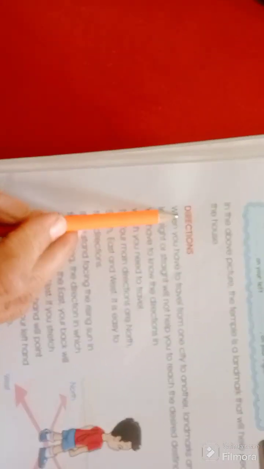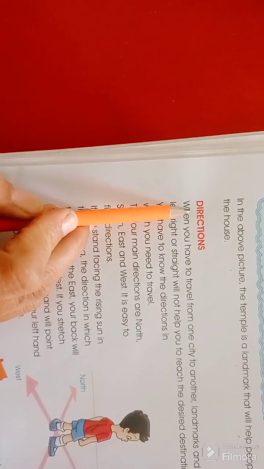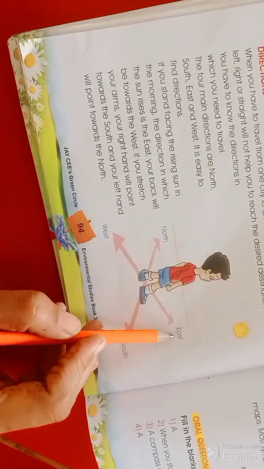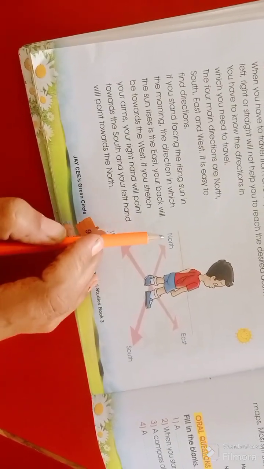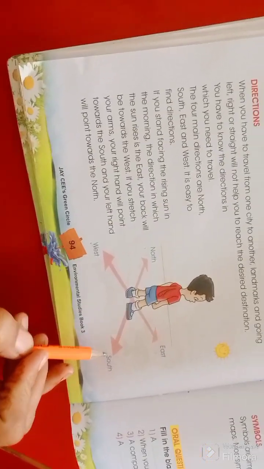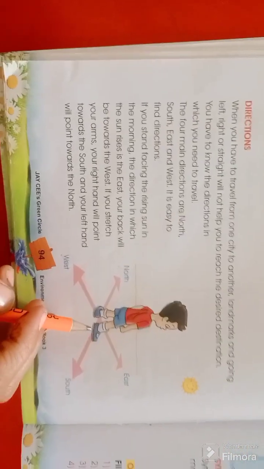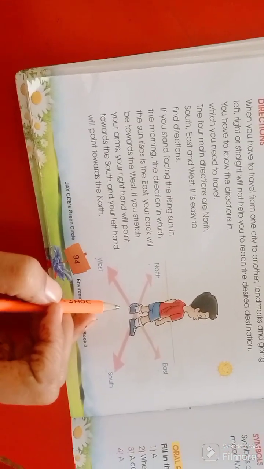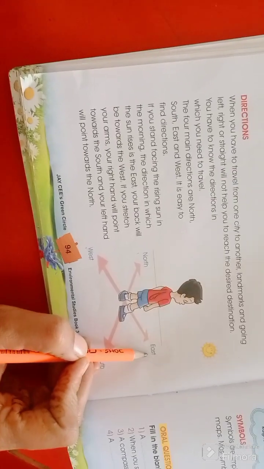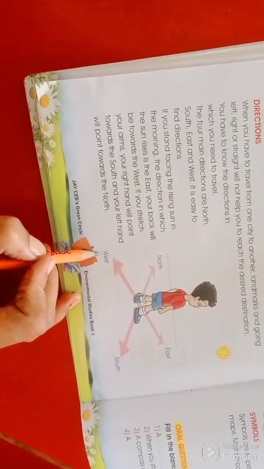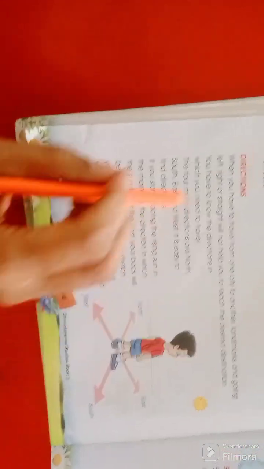Now let us read about direction. Usually there are four important directions, which are east, west, north and south. We know that the sun rises in the east and sets in the west.